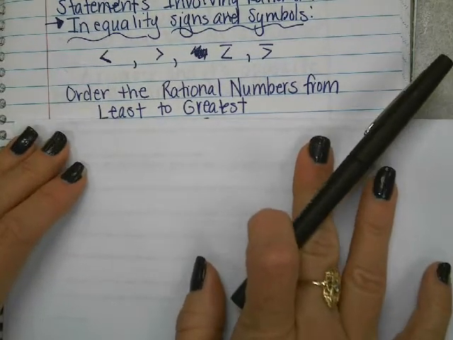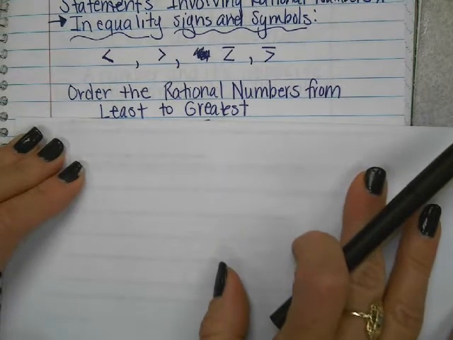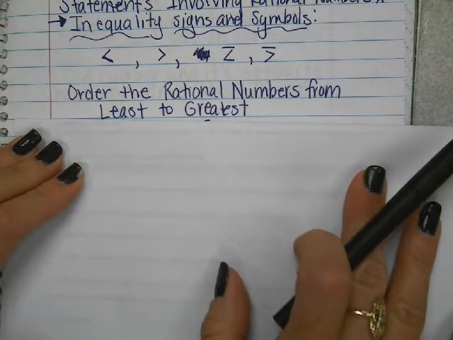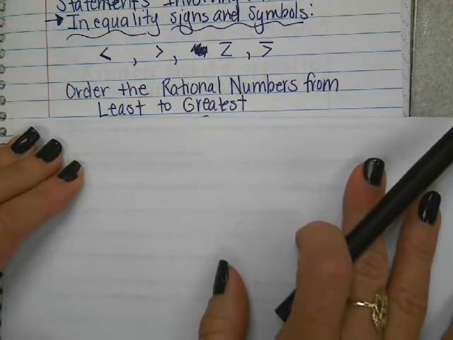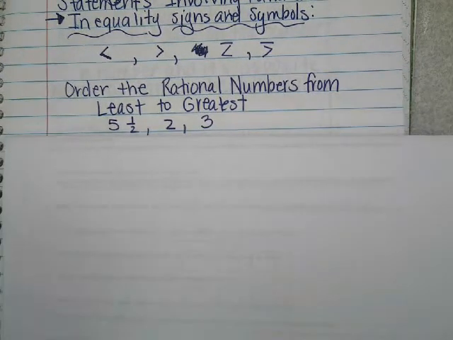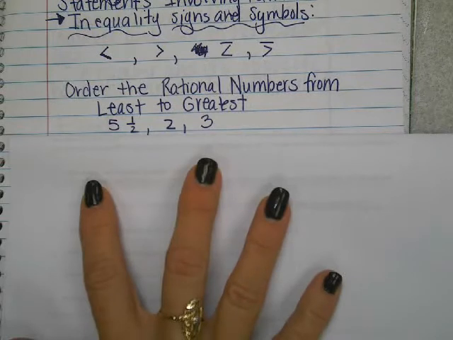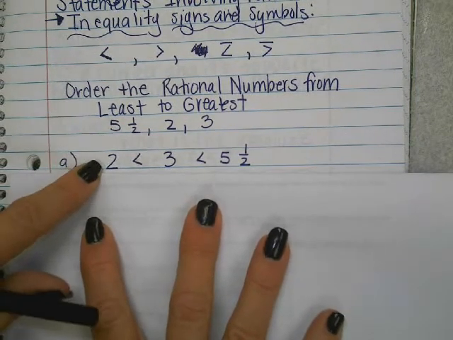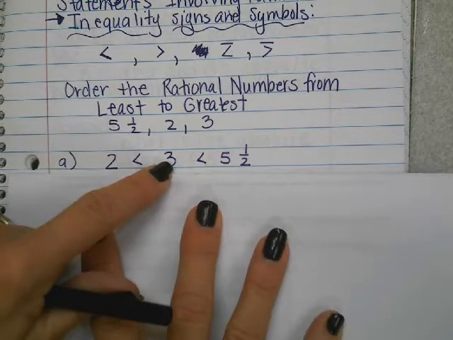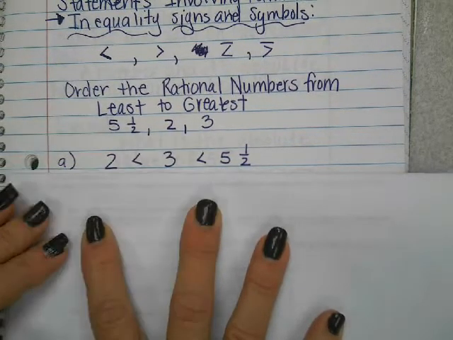So a statement you might be given is order the rational numbers from least to greatest. Remembering that rational numbers are fractions, decimals, positive, negative, any of those numbers. And we're going to order them from least to greatest. So if I had 5 1/2, 2 and 3, so obviously all positive, and I want to order them from least to greatest, and I'm going to do that using the inequality signs. So I would say 2 is less than 3 is less than 5 1/2.